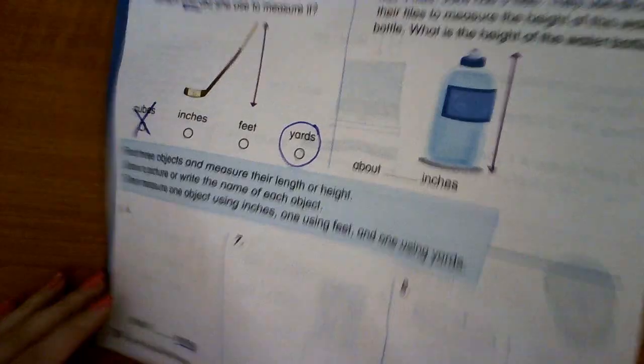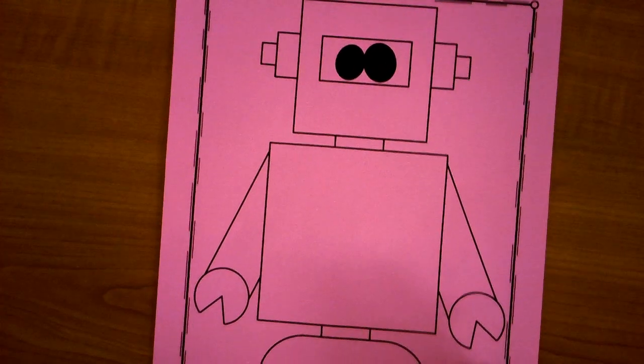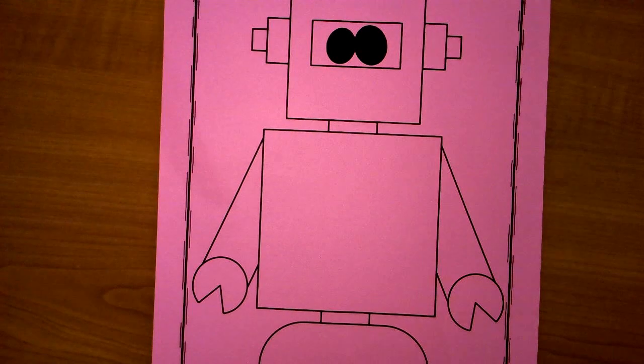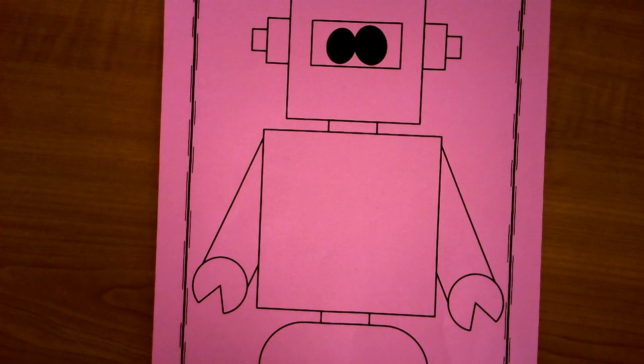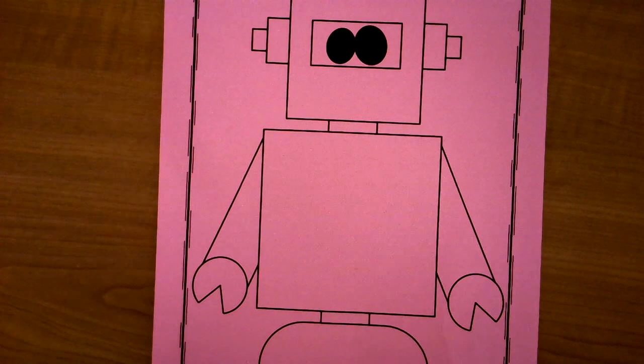Now I'm going to go over one more little thing, and this is just a fun little activity that I wanted to show you, because if you wanted to print off any picture online, or maybe even something that you have in your coloring book, or something that you have in a book that you're reading at home, you could use that to practice measuring.